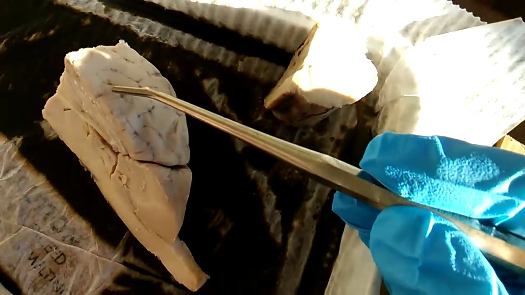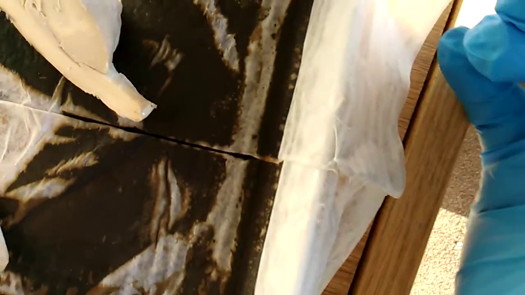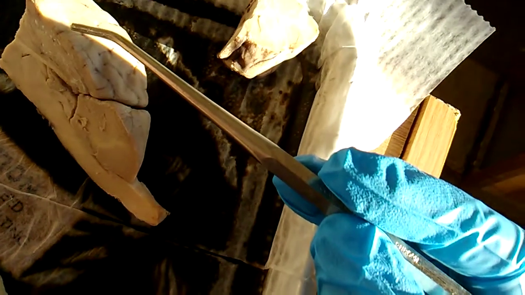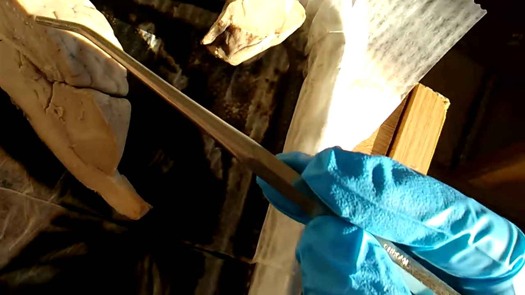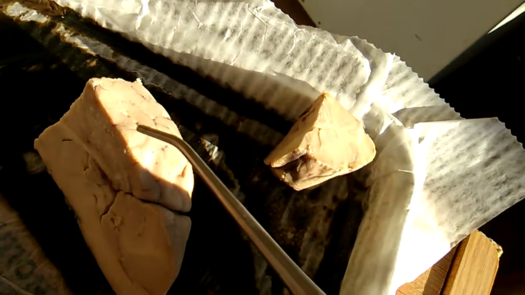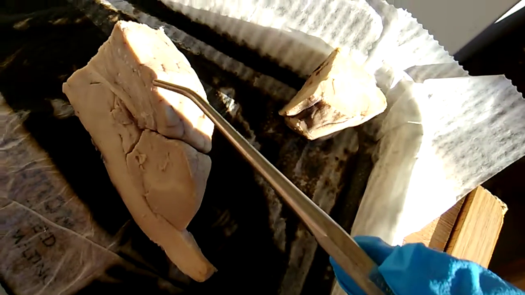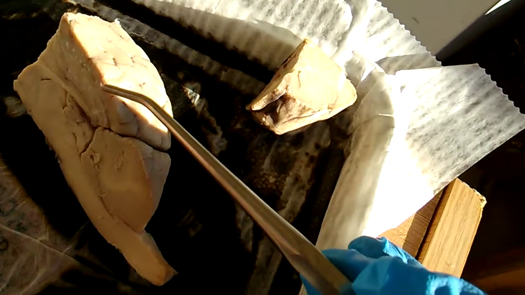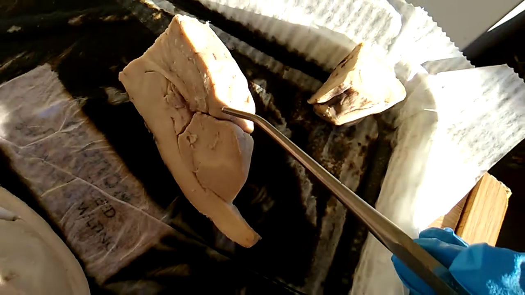Let's see. Also on the outside of the brain, not so much in the cross section, but you can see the gyri and the sulci. And what those are is just the grooves or the folds or the ridges in the cerebral cortex.